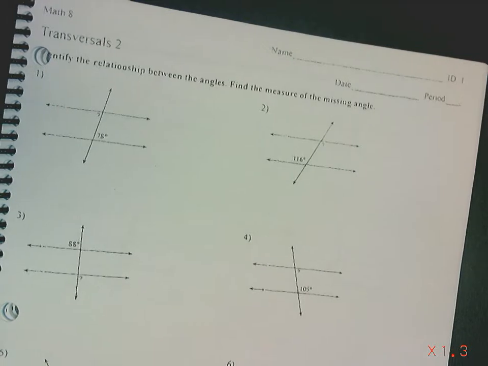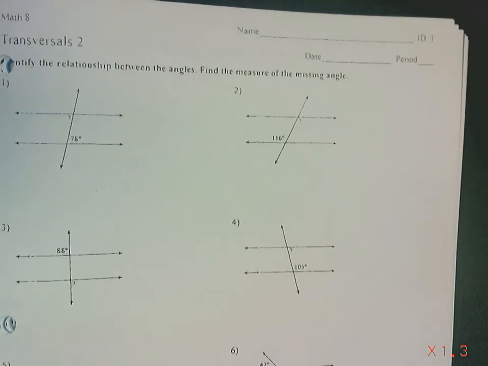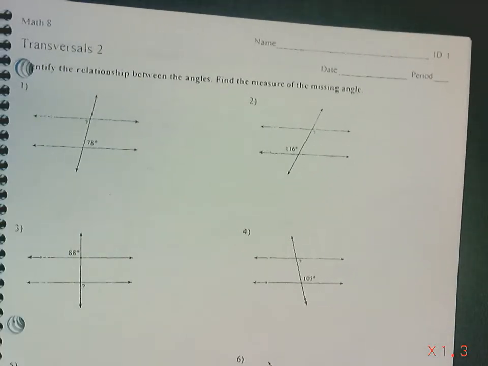On page 28, you have to identify the relationship. So you're going to say what the relationship is, and then you have to find the measure of the missing angle. If you forget the relationships, you want to go back to page 26. And remember, when we took our notes, we wrote down whether they were equal or whether they were going to add up to 180. So you can reference that to find your answer.